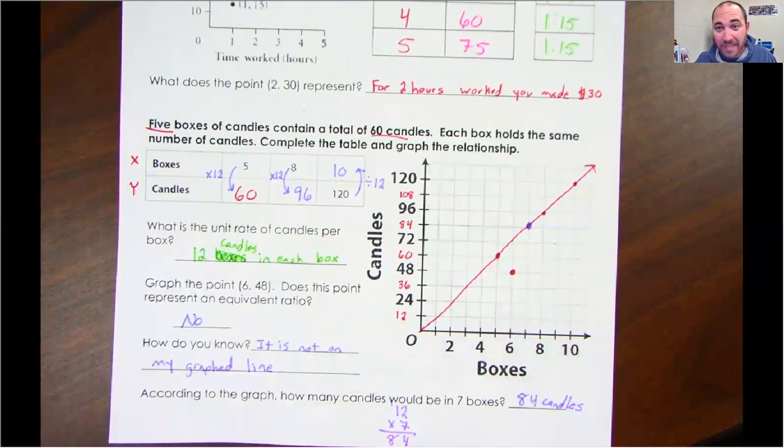All right, guys, that's literally it. That is how you graph a ratio and how you plot it in the table. It's that easy.